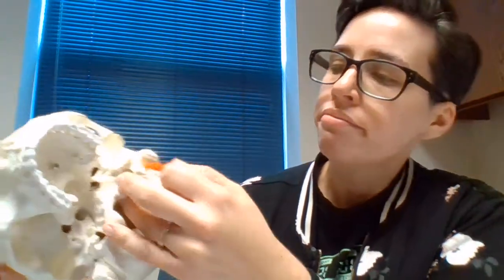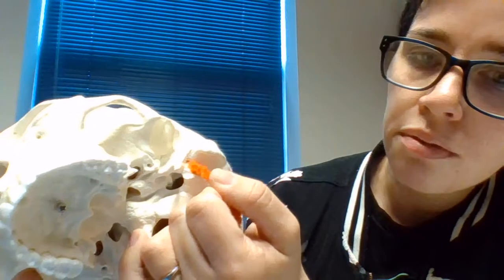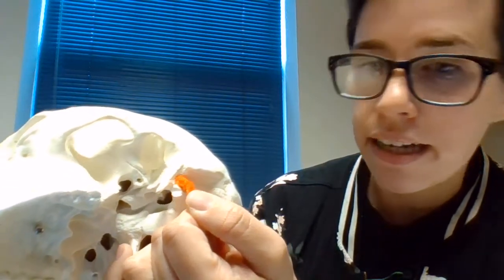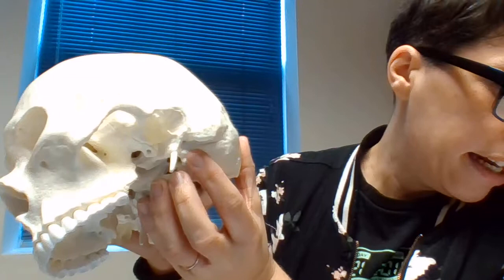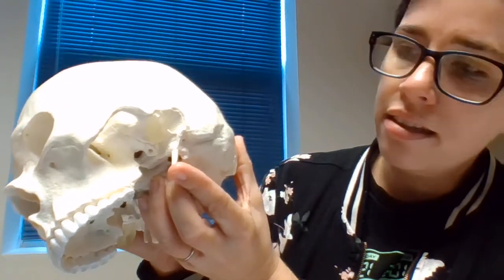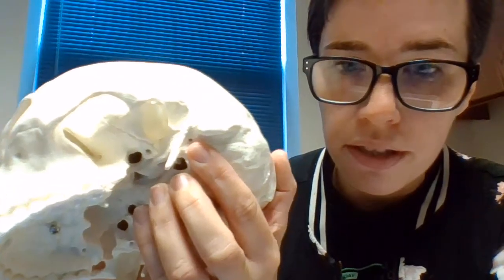So I'll get my pointer because it's really small and get it up really close. So we're on the side and turn it, and it's right there, that tiny, tiny hole right there. It's probably really hard to see on the camera, but right here. So you have a styloid process, the mastoid. The stylomastoid foramen is this tiny little hole between the two.